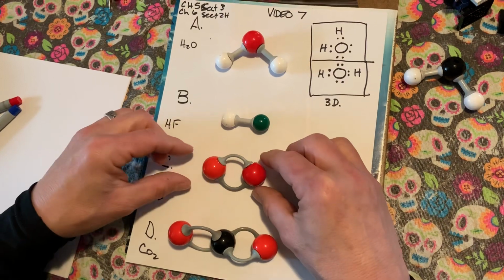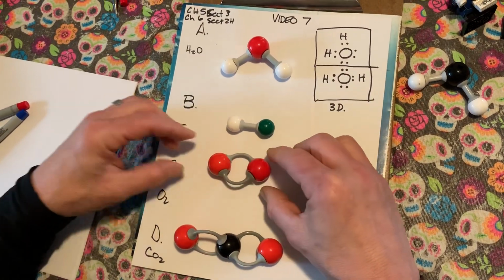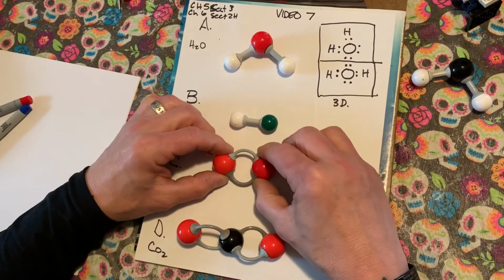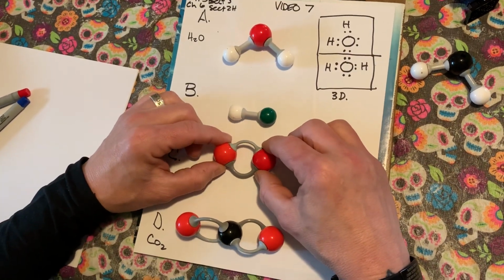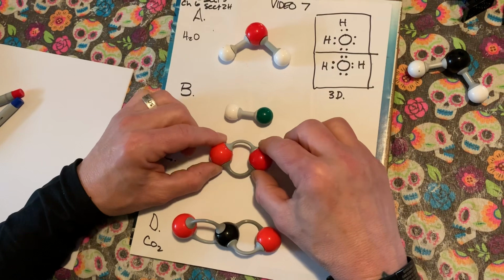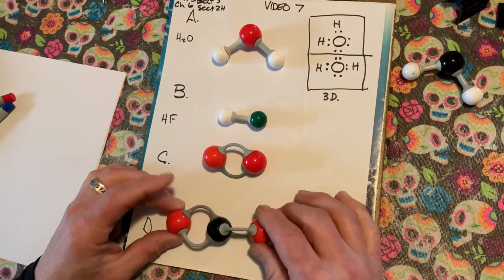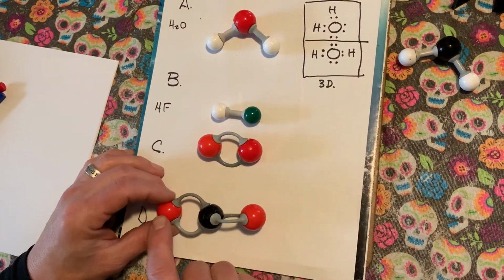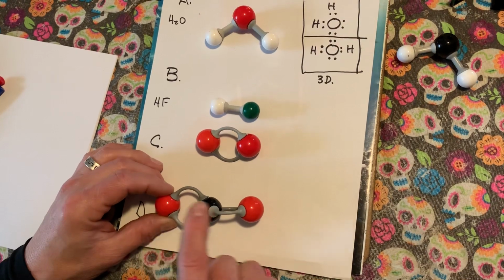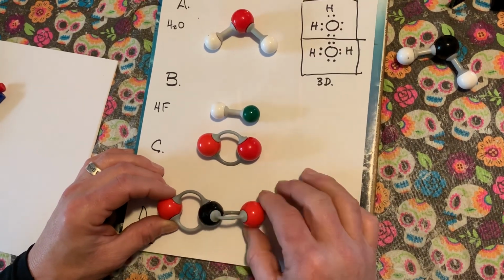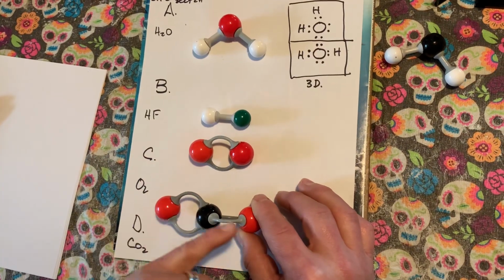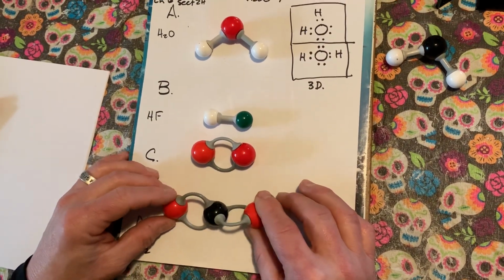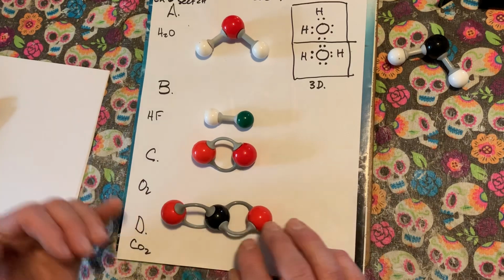Oxygen, nice and easy. It has an equal pull. It's linear, equal, symmetrical. They have the same 2 things. They have the same pull on the shared electrons. So this is going to be nonpolar. Likewise with carbon dioxide, even though we would have polarity here and polarity here, much like with forces as we talked about earlier, equal and opposite forces are going to cancel out. So they'll cancel out, linear and symmetrical right there.